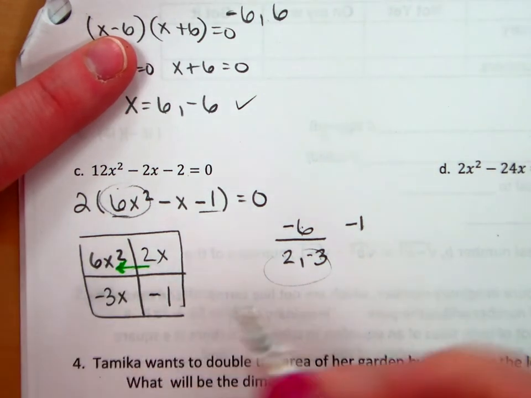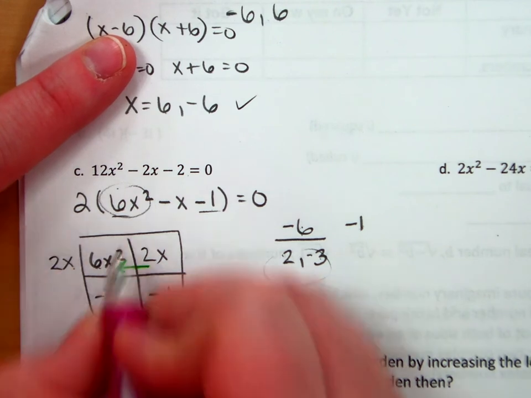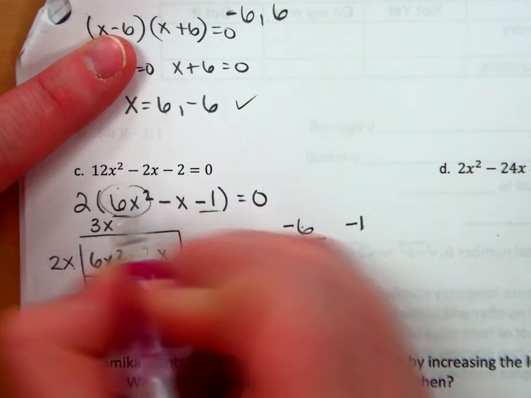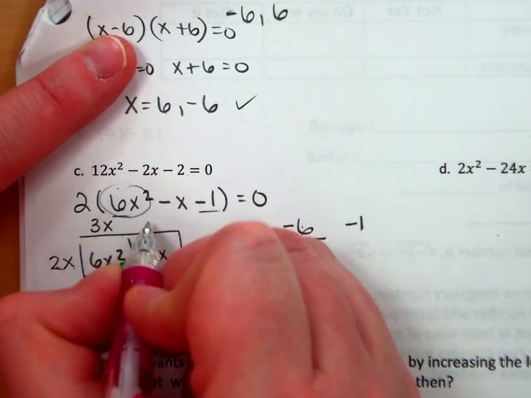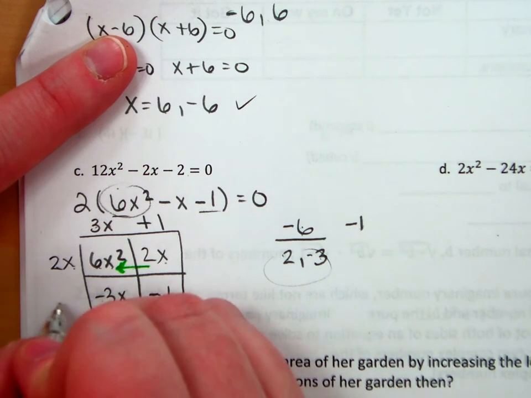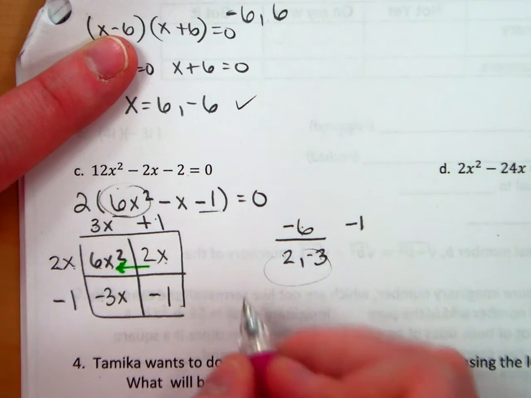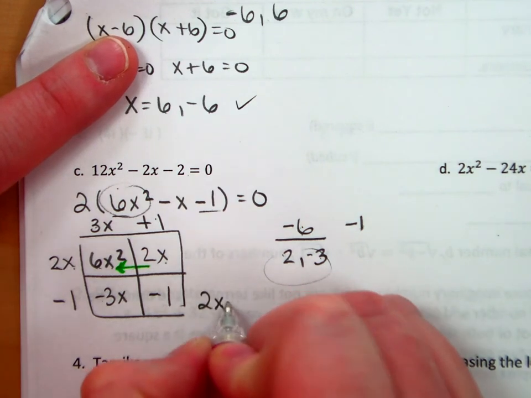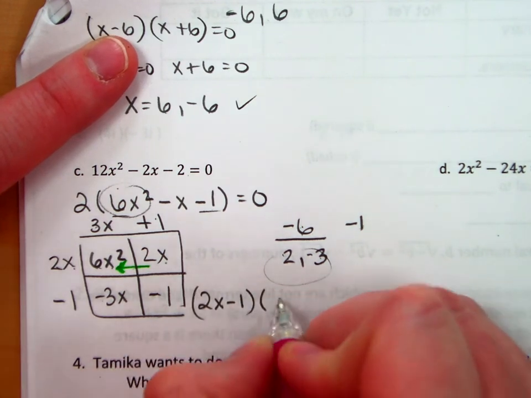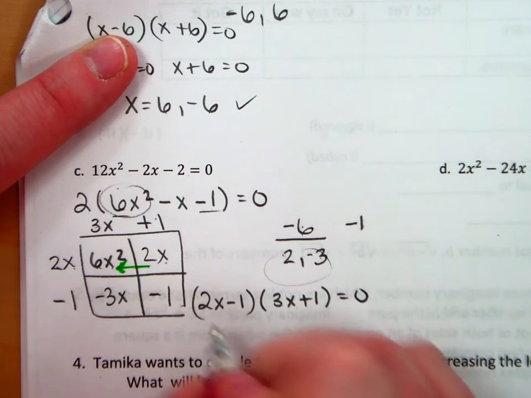the greatest common factor between 6x squared and a 2x is a 2x. What times 2x gets me 6x squared? 3x. What times 2x gets me 2x? A positive 1. What times 3x gets me a negative 3x? A negative 1. Is a negative 1 times a positive 1 negative 1? It is. So now I'm here at 2x minus 1 and 3x plus 1's product equals 0.